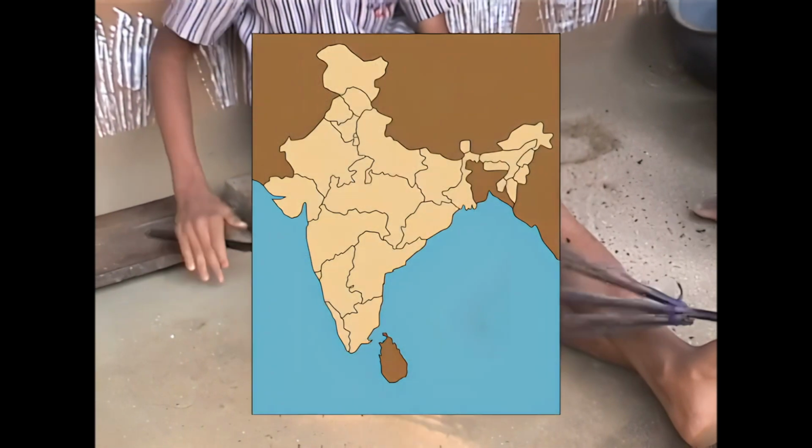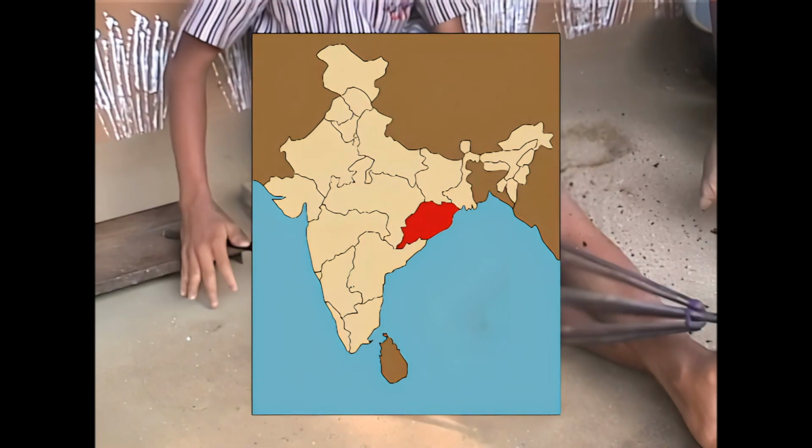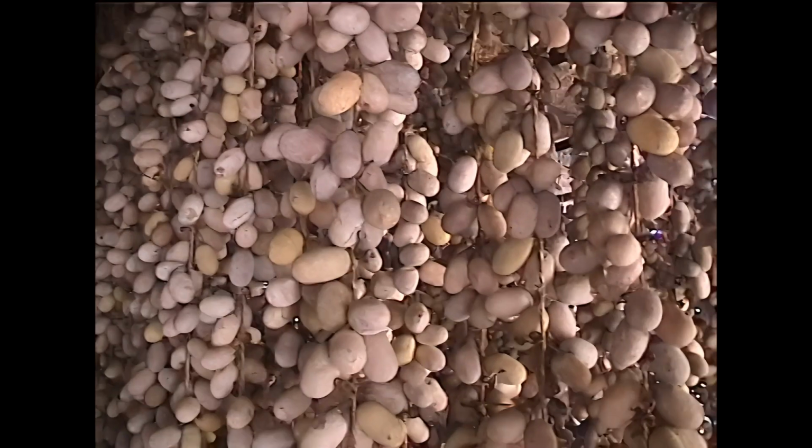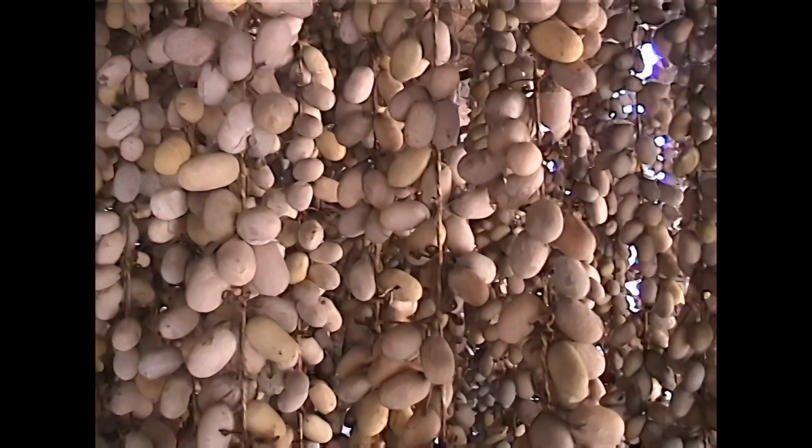The state of Orissa in eastern India is famous for the production of tussa silk. Unlike most natural fibers, tussa silk has a flat edge.